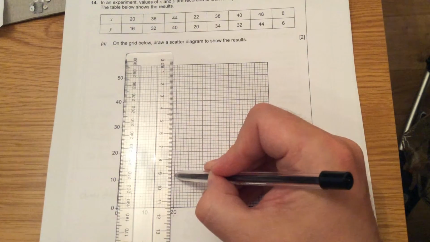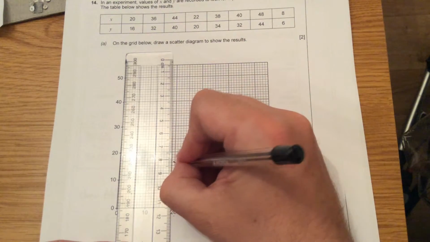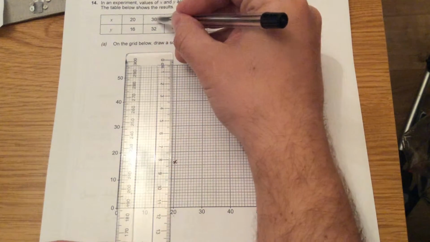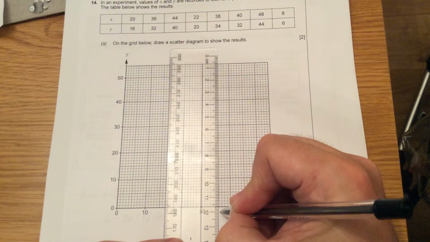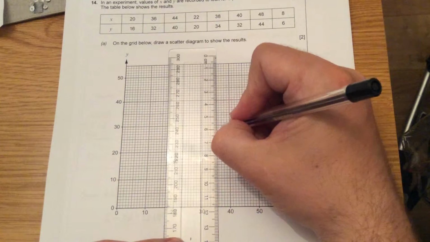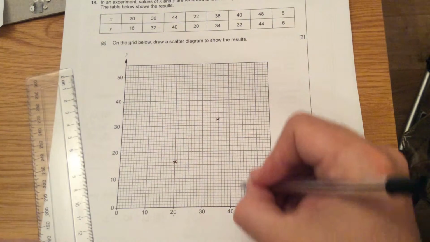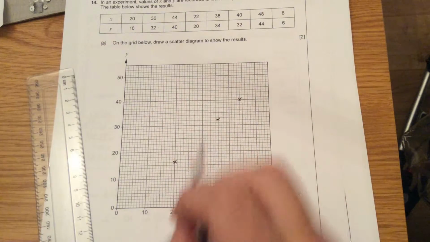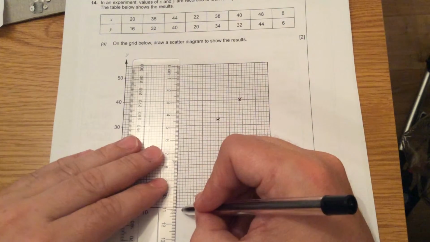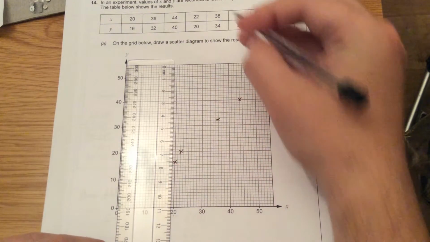So I've got 10, 11, 12, 13, 14, 15, 16. I'm going to mark it with a cross. Across 36, up 32. Across 35 to 36, up 32, mark it with a cross. Across 44, up 40, mark it with a cross. Across 22, up 20, mark it with a cross.